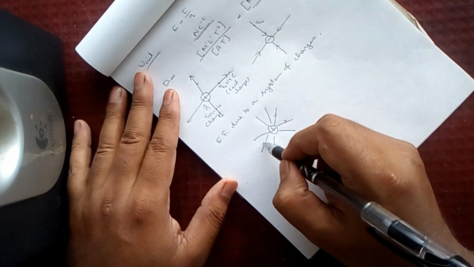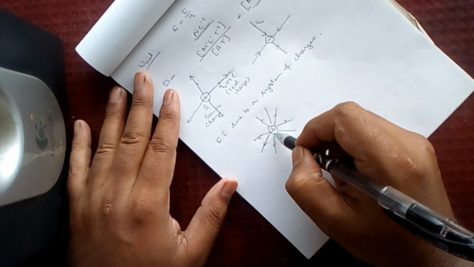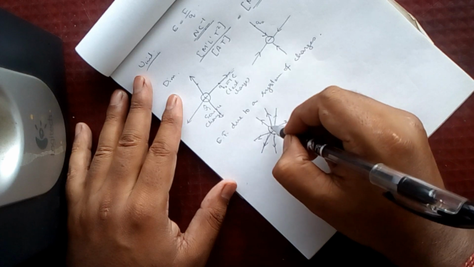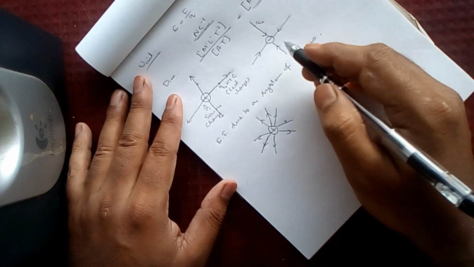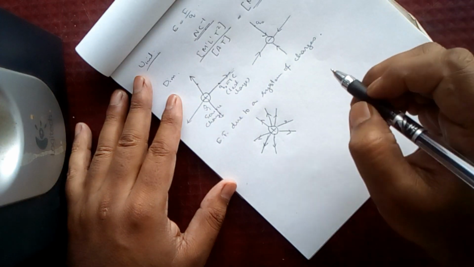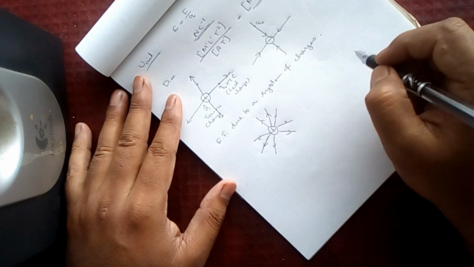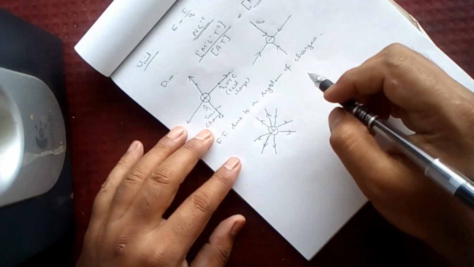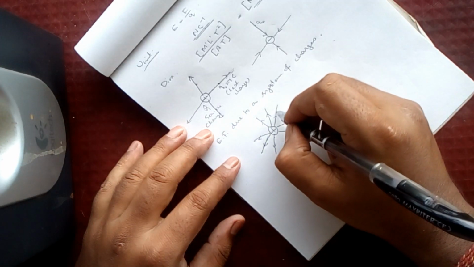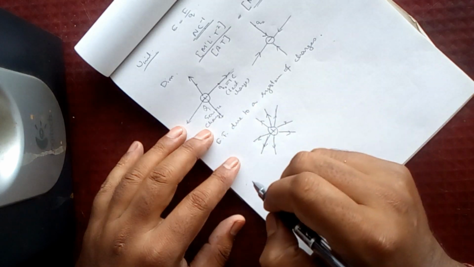It also means that for a positive source charge, electric field lines will be radially outward, and for a negative charge it will be radially inward. Now there is more to electric field lines. Another important point of electric field lines is that they give you the direction of the net electric field at that point.